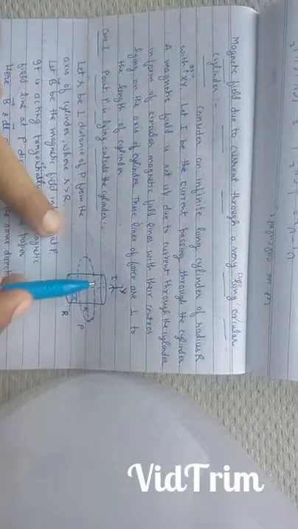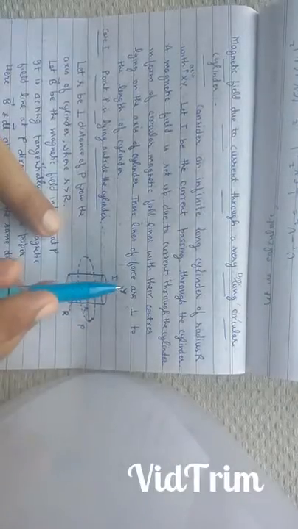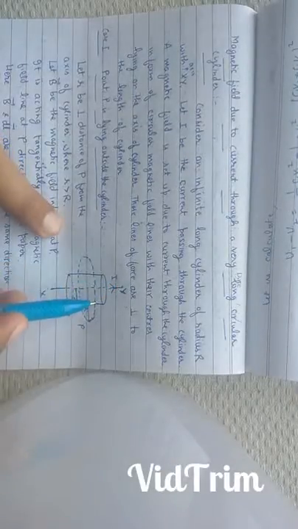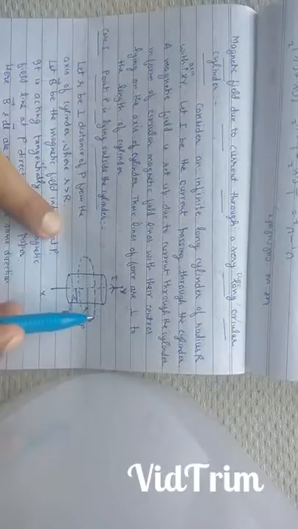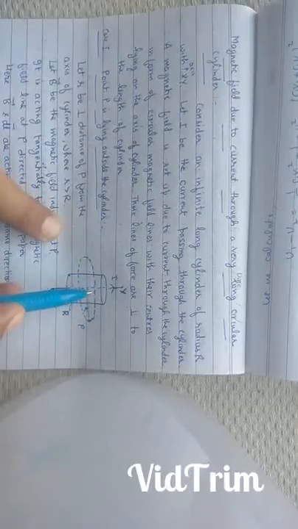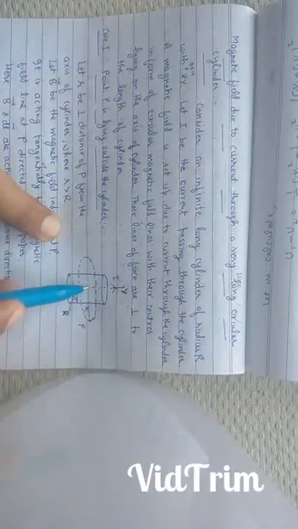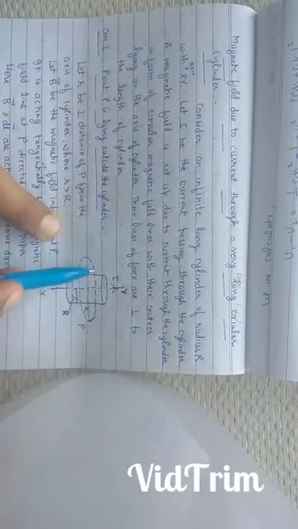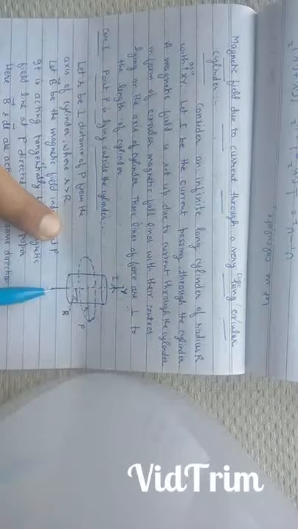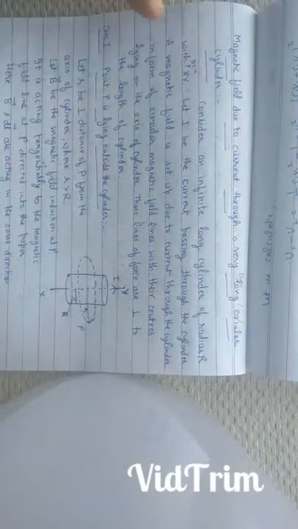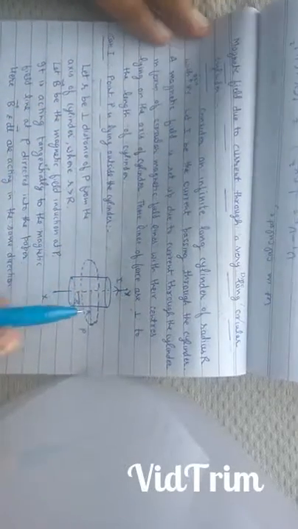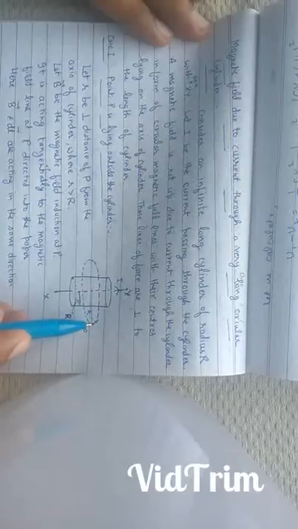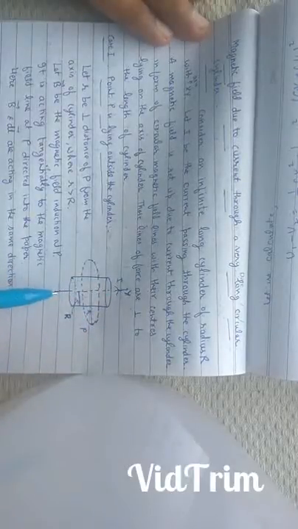A magnetic field is set up due to current through the cylinder in the form of circular magnetic field lines. The centers of these circular magnetic field lines lie on the axis of the cylinder, and these lines are perpendicular to the length of the cylinder. Now we will calculate the magnetic field at a point P due to current through the cylinder.